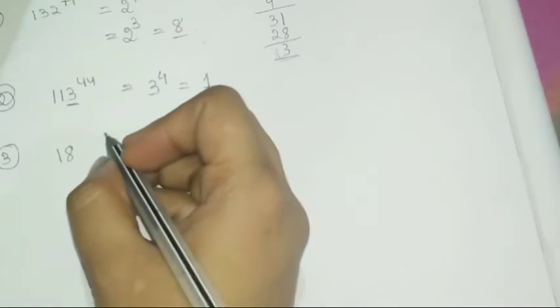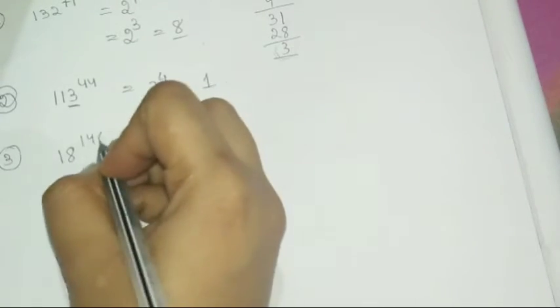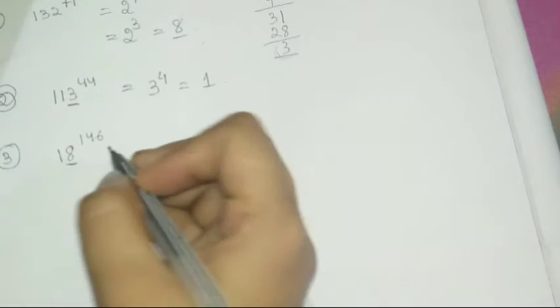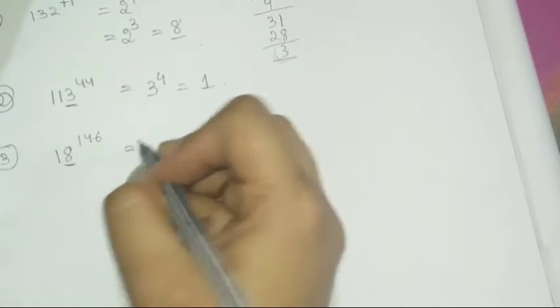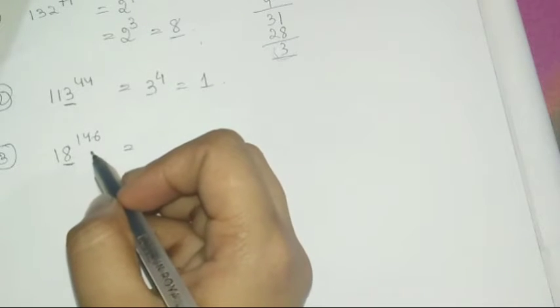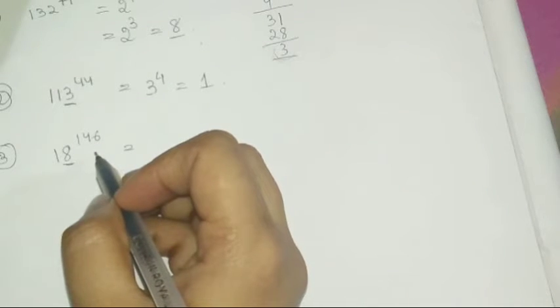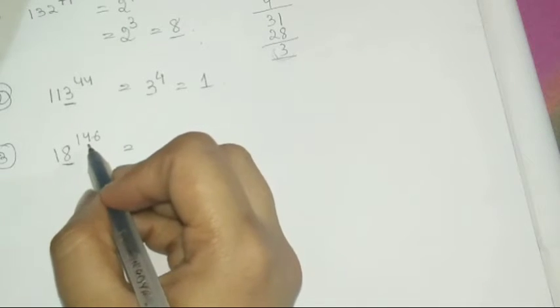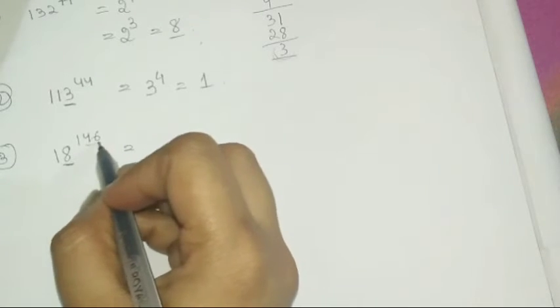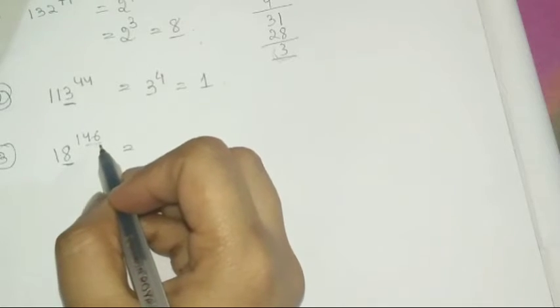So if we are taking a number ending in 8, suppose the number is 18 raised to the power 146. Here the unit digit is 8 and the power is 146. Now we know that the cyclicity of 8 is 4. So according to the rule of divisibility of 4, we check only the last 2 digits, whether this is divisible by 4 or not.